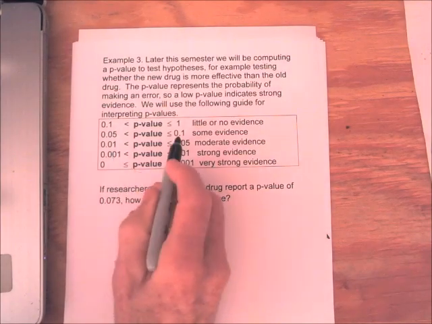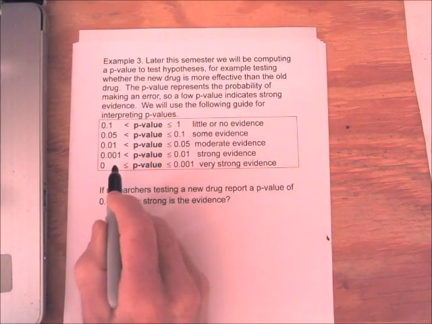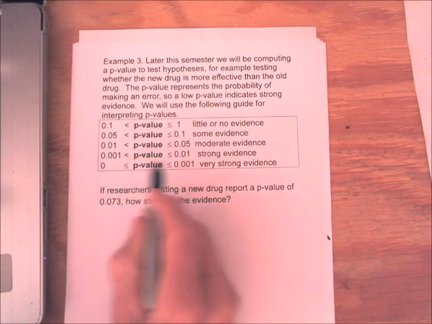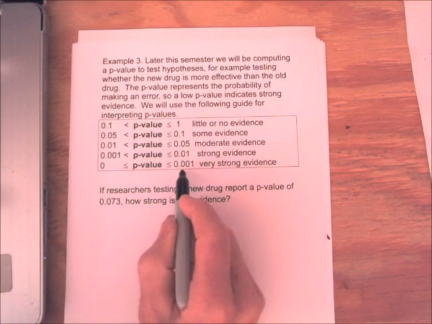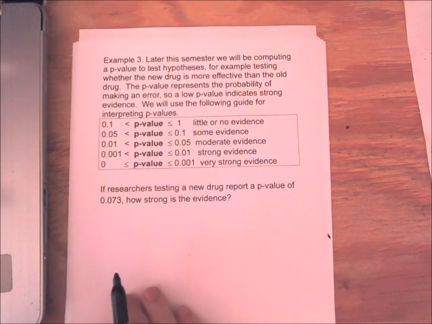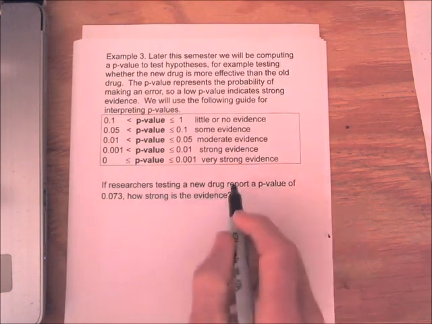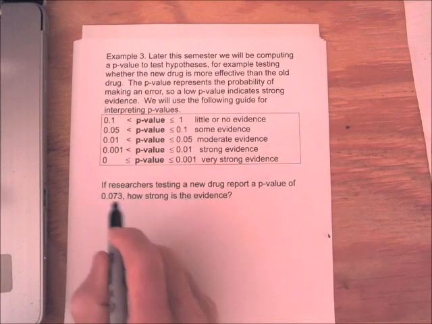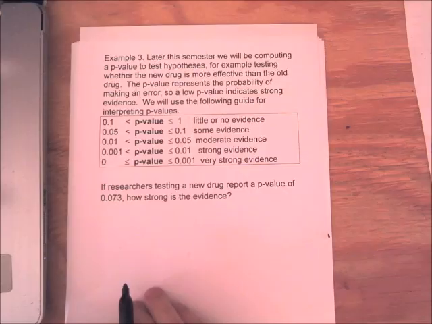Between 0.05 and 0.1, some evidence. 0.01 and 0.05, moderate evidence. 0.001 and 0.01, strong evidence. Between 0 and 0.001, very strong evidence. We'll say more about what this chart means later. So if researchers testing a new drug report a p-value of 0.073, we want to know how strong the evidence is.